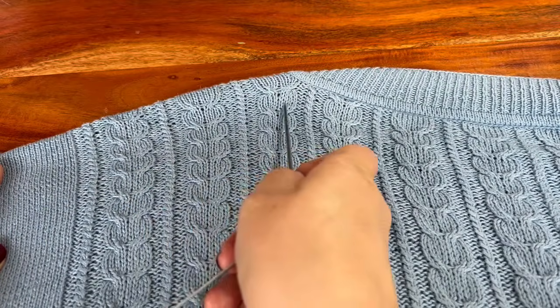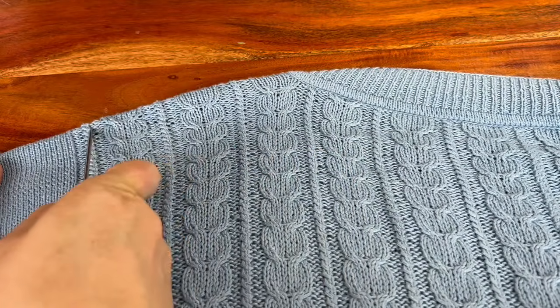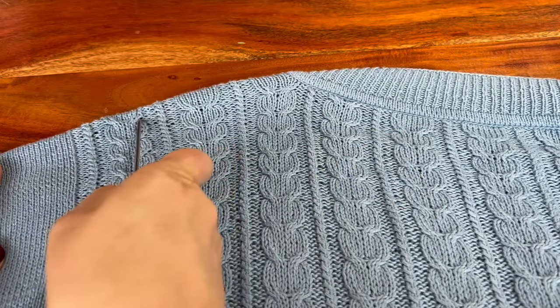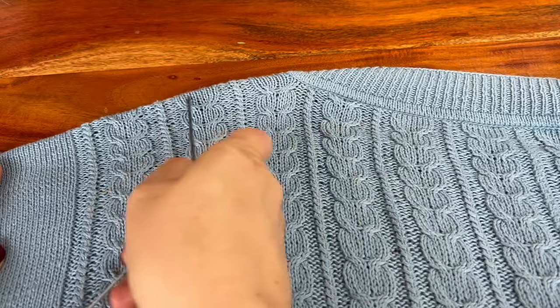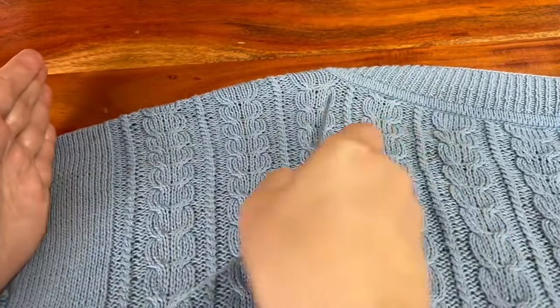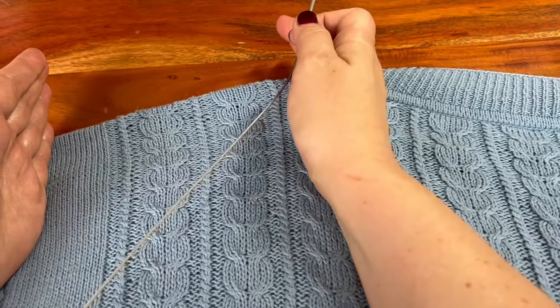You go like this, and then you stop somewhere here, and then you continue, and then you stop somewhere here. So you're not completing the whole row, but completing just a part of the row.